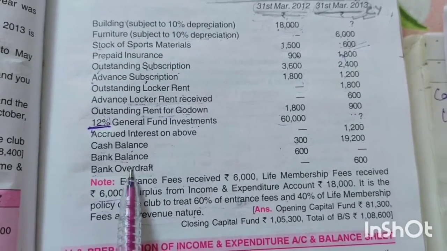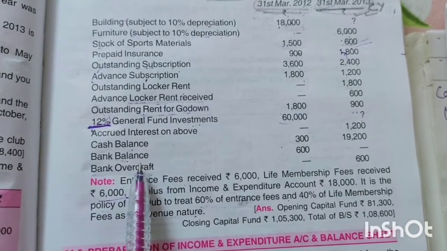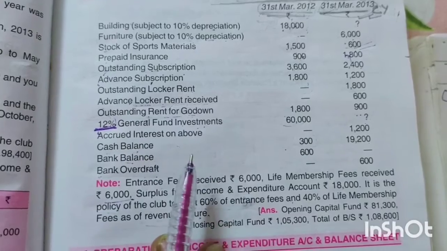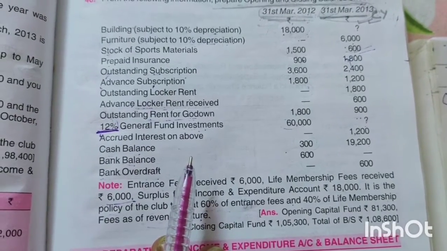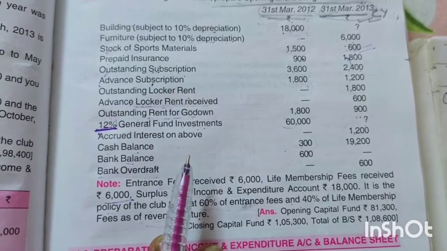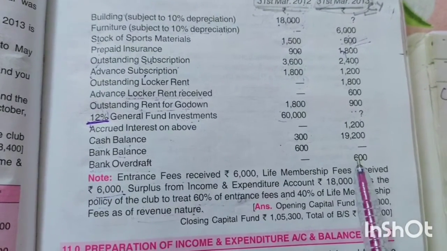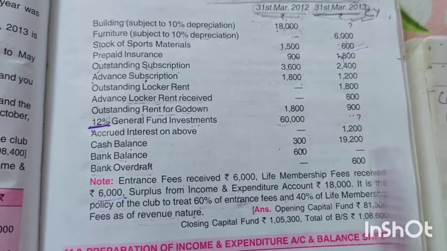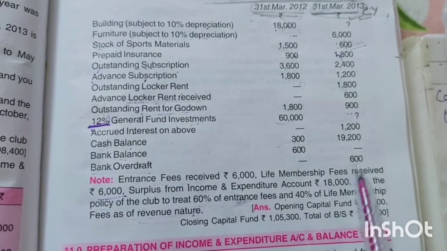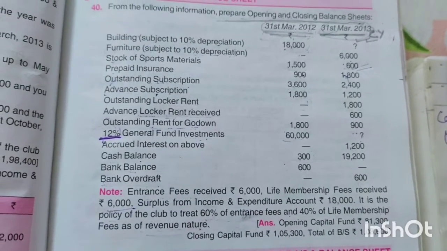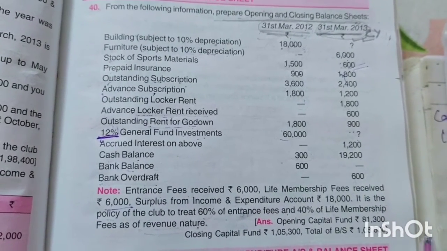How much you have in your bank balance is less than what you have to pay to the bank. Overdraft means you have a negative balance in your bank account, meaning you have to pay more to the bank. Now, in the opening you don't have any bank overdraft, but in the ending you have a bank overdraft of 600. Whenever you need to pay anything which is due, it is treated as debt, and debt means liabilities.